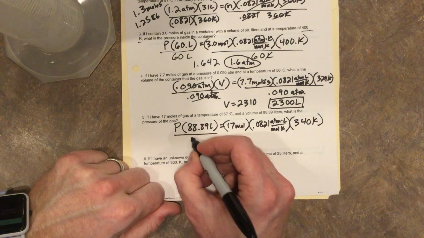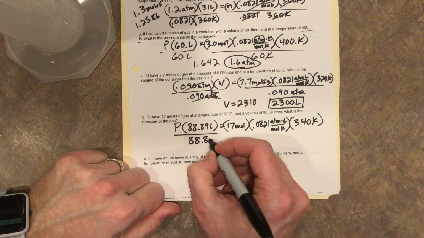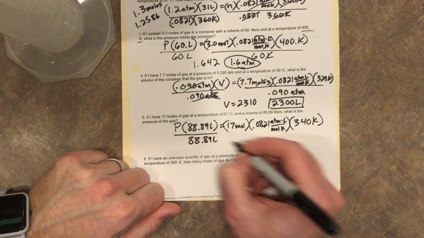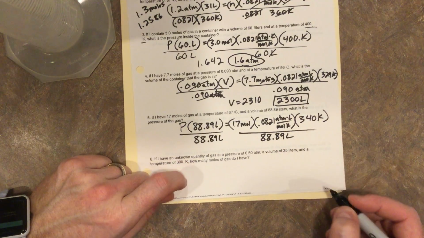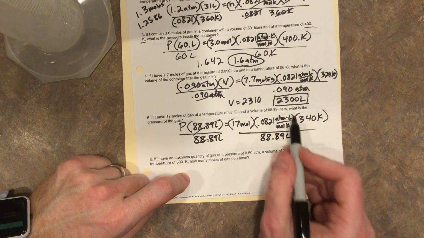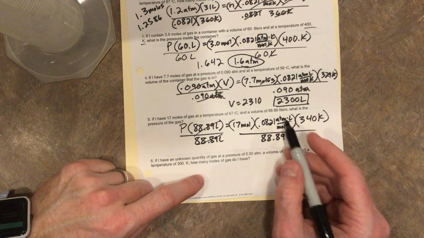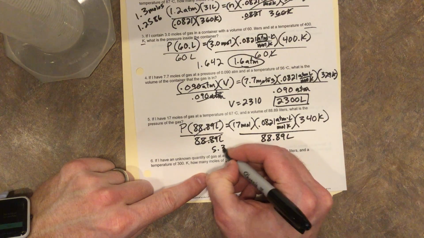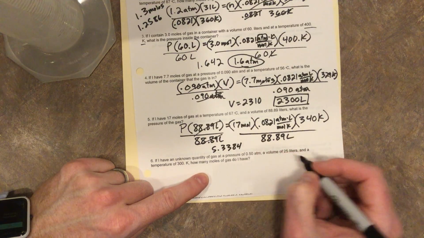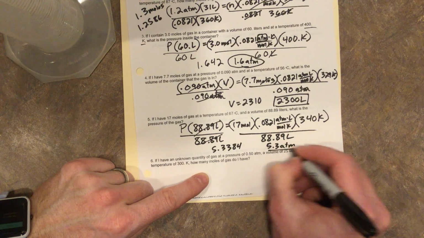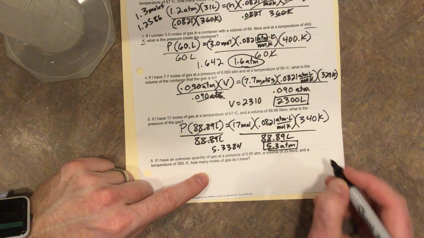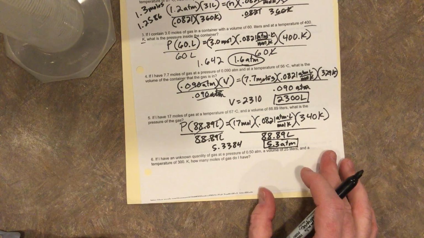So now I can go ahead and do 88.89 liters. This side, 88.89 liters. Cancel, cancel. I take all these numbers, multiply, divide. I get 5.3384, but with sig figs, that turns to 5.3 atmospheres. And that's my answer. Last one on this page.